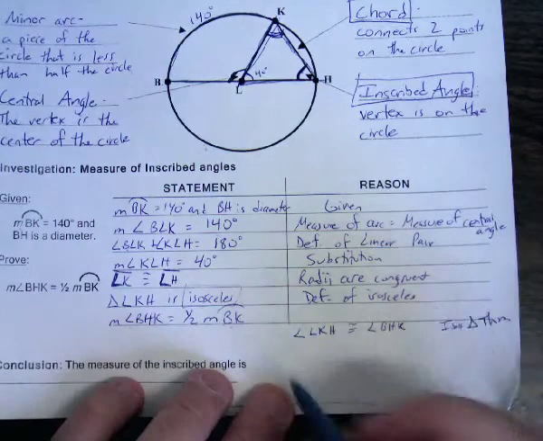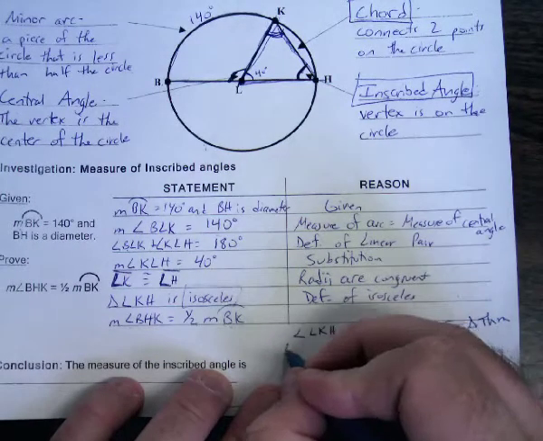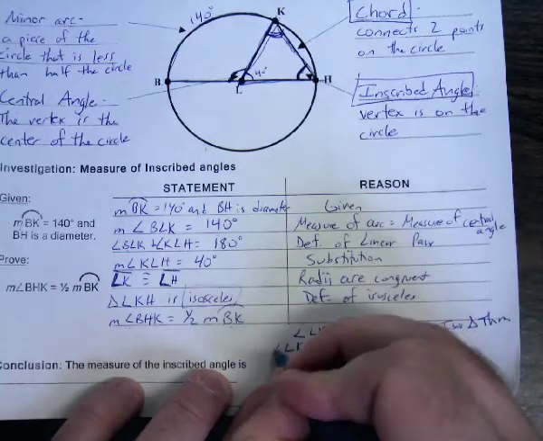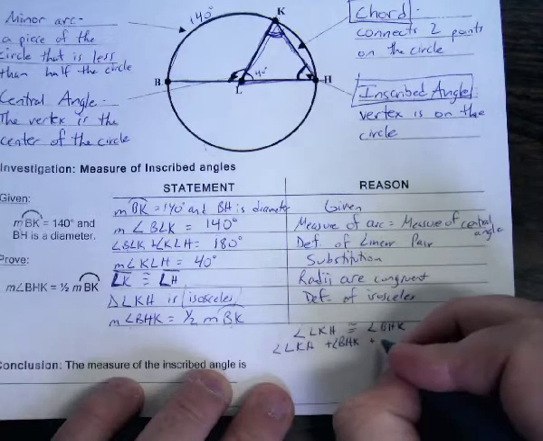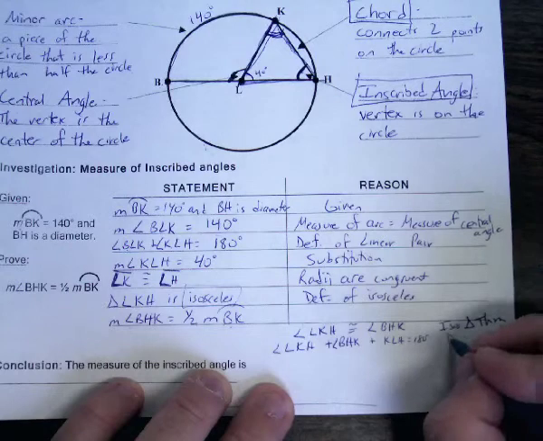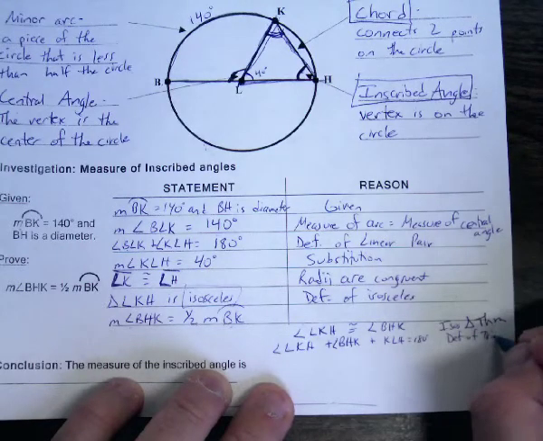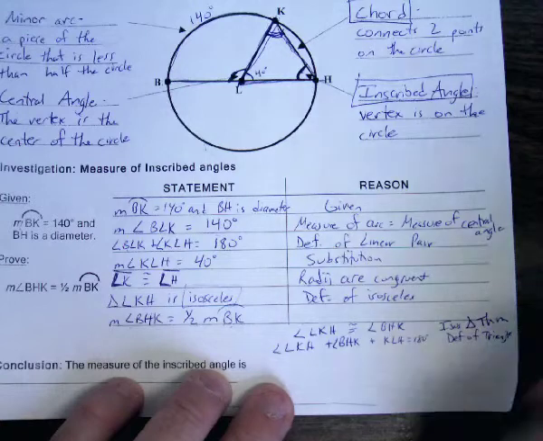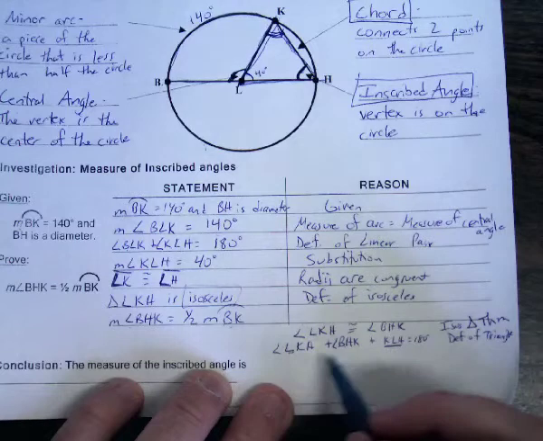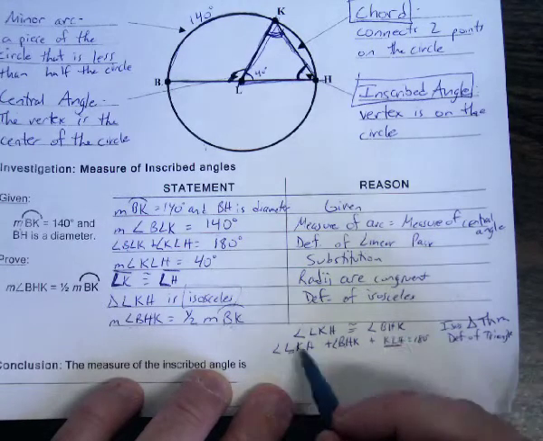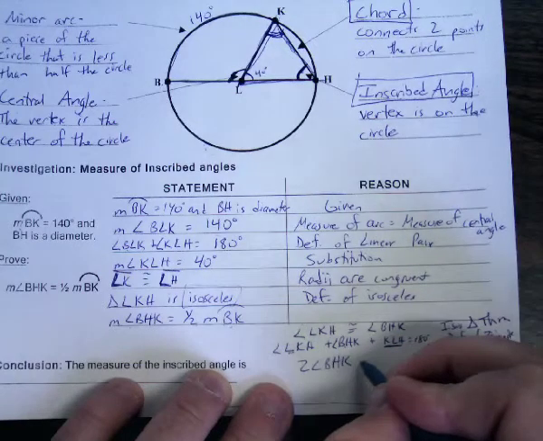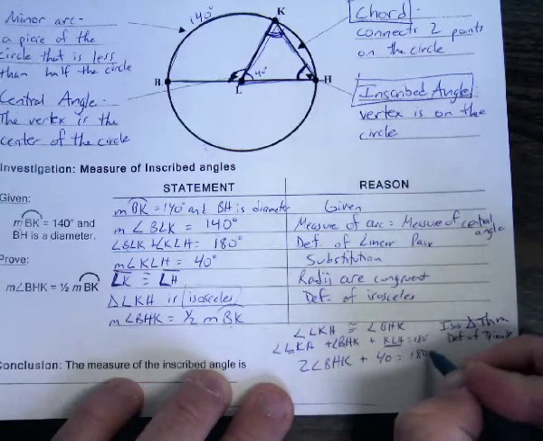And then we know that LKH plus BHK, these are all angles, plus KLH equals 180 degrees. Definition of triangle. Alright, but these two are the same thing. And we know that this is 40 degrees, so let's substitute some stuff in. Let's substitute this in for that. So we have 2 angle BHKs plus 40 equals 180.